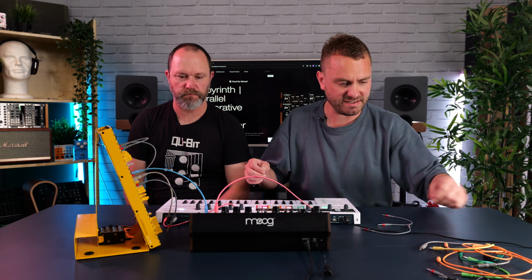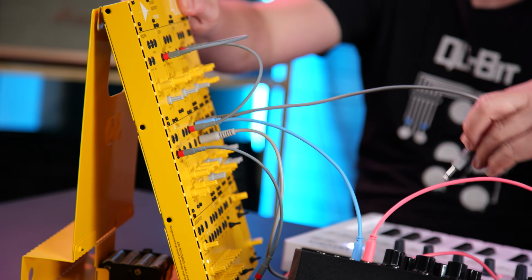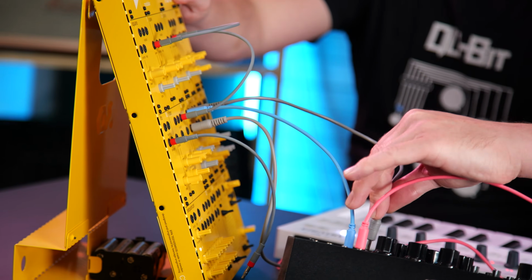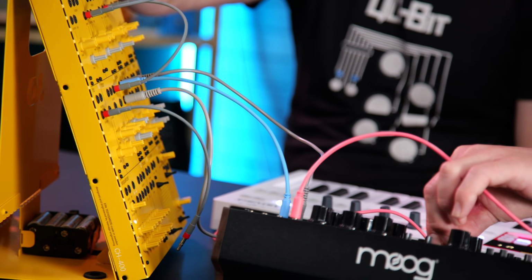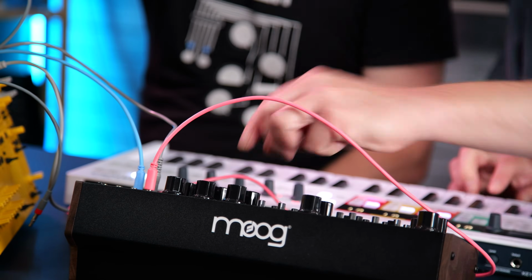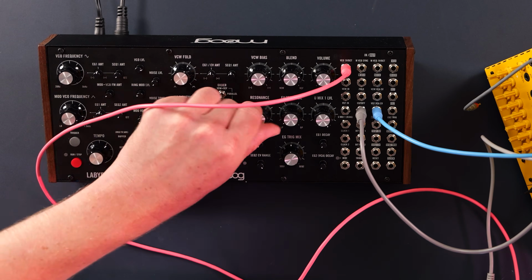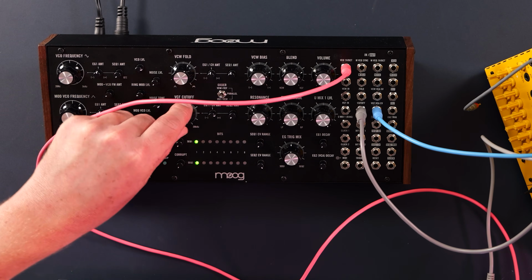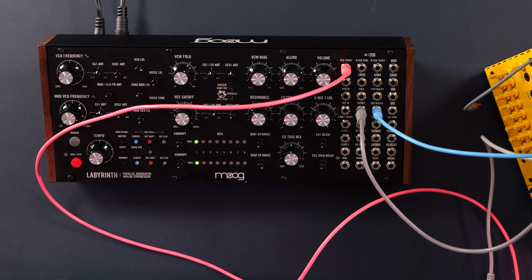Let's take a second output from this envelope. Take a second envelope. We could use the other envelope here, but we're just going to use one for now. And let's put that into the cutoff so that we can use that. Turn up the CV control there. So we can use the envelope to control the cutoff as well.